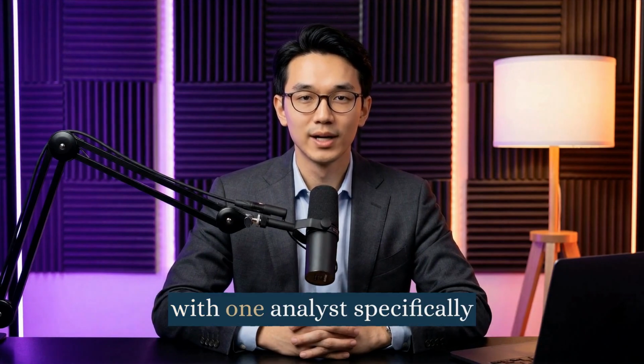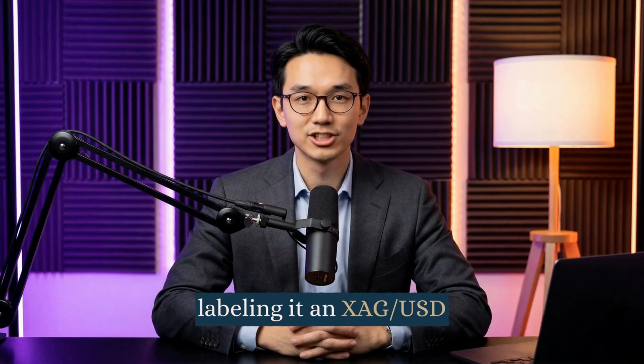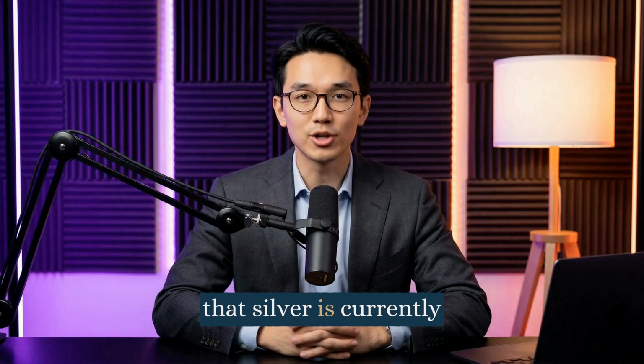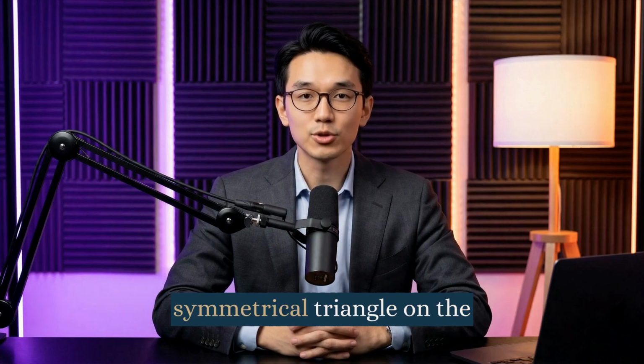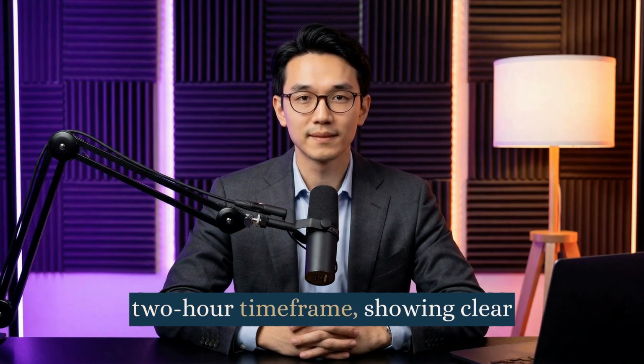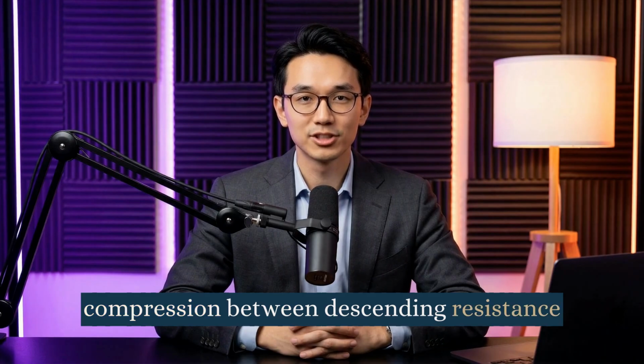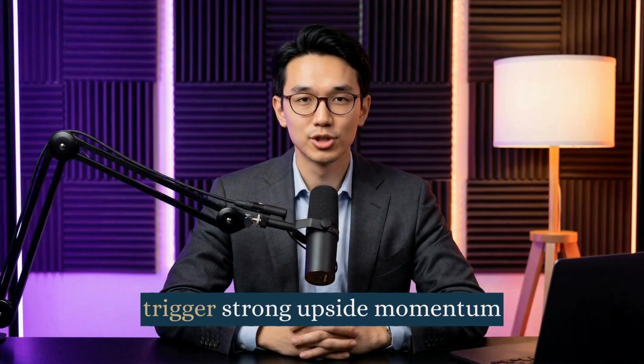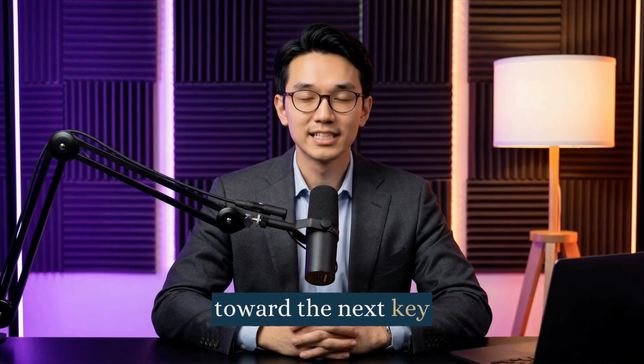Multiple TradingView analysts have independently identified this as a textbook symmetrical triangle, with one analyst specifically labeling it an XAGST triangle squeeze, writing, and I'm paraphrasing, that silver is currently trapped inside a well-defined symmetrical triangle on the 2-hour time frame, showing clear compression between descending resistance and rising support, and that a confirmed breakout above the triangle could trigger strong upside momentum toward the next key zones.